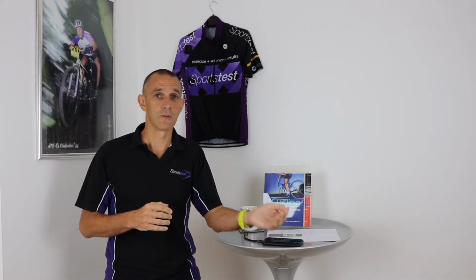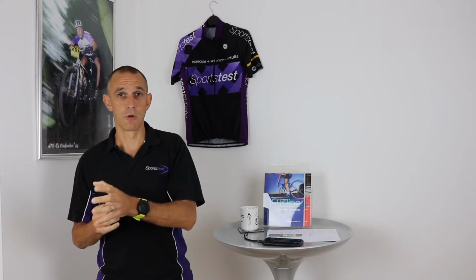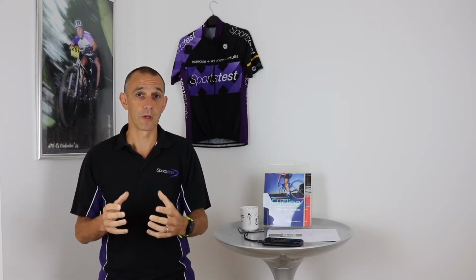From a sports test, what we want to do is give you a much better understanding of where your fitness is. And so the sports test will look at your endurance, it will look at your threshold, it will look at your peak, it will look at your recovery, it will look at your efficiency and economy. And by looking at a spectrum of performance markers, it will see where your strengths and weaknesses are.